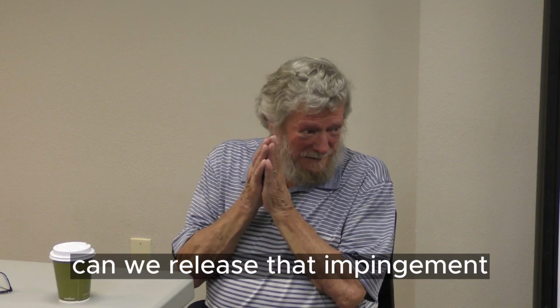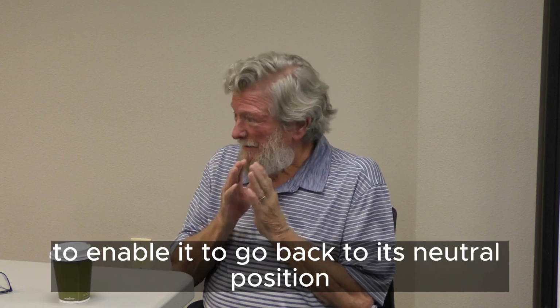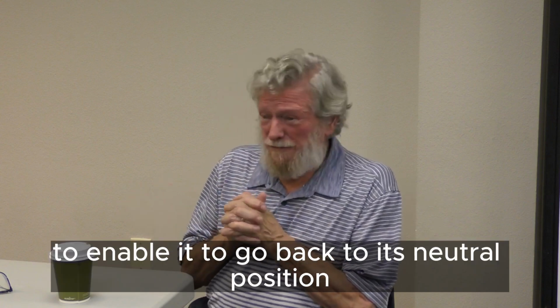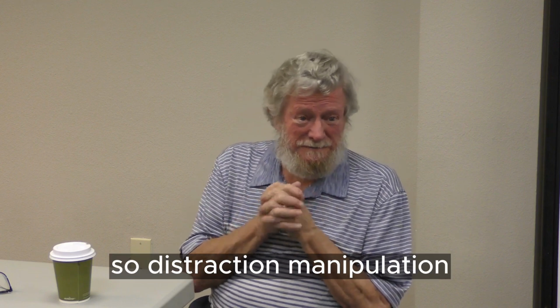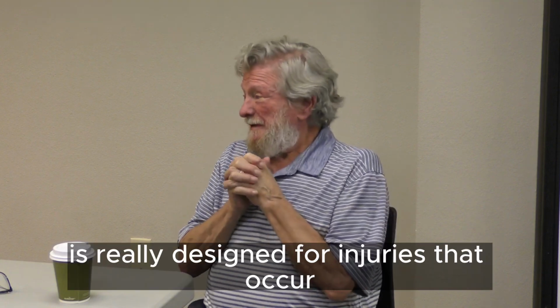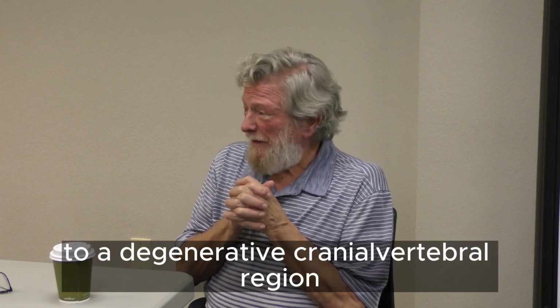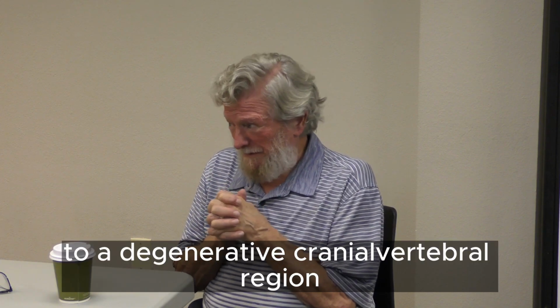Can we release that impingement, even though it's milliseconds, to enable it to go back to its neutral position? So distraction manipulation in both the AO and AA joints is really designed for injuries that occur to a degenerative craniovertebral region.